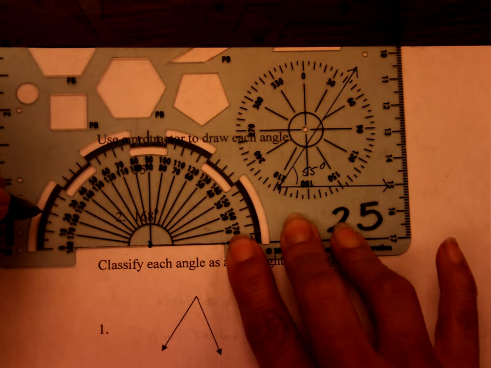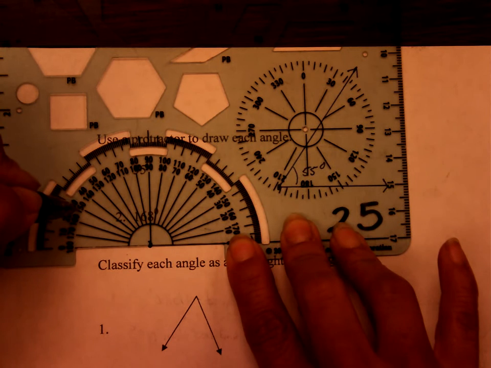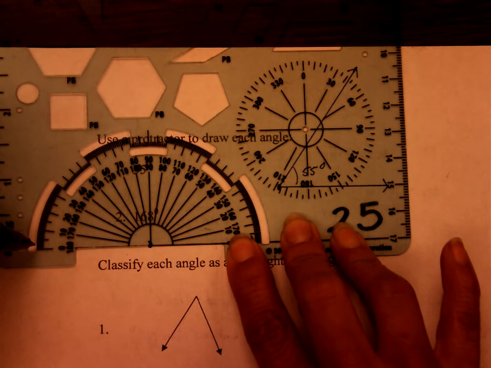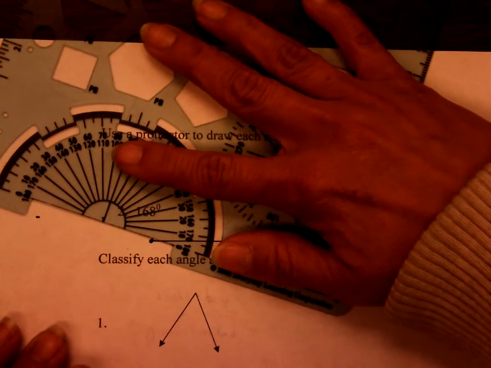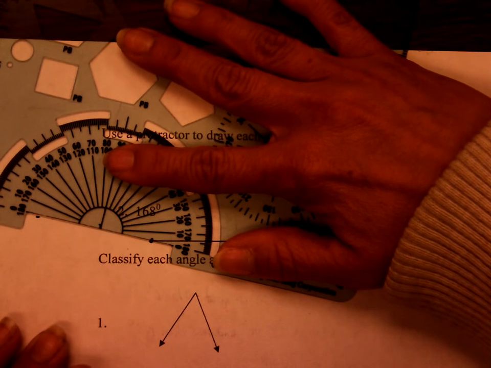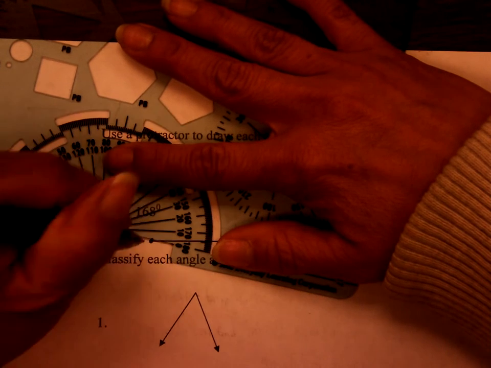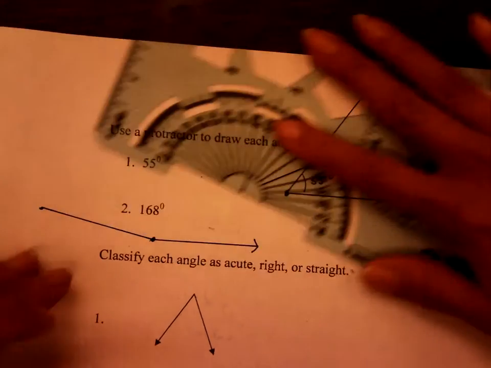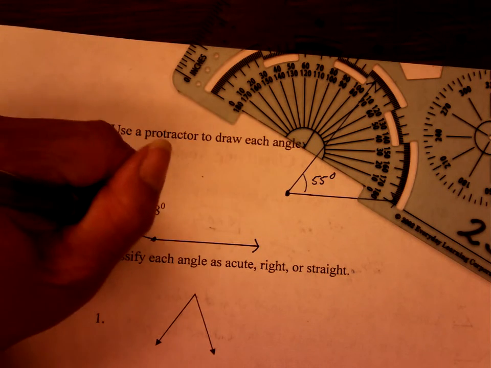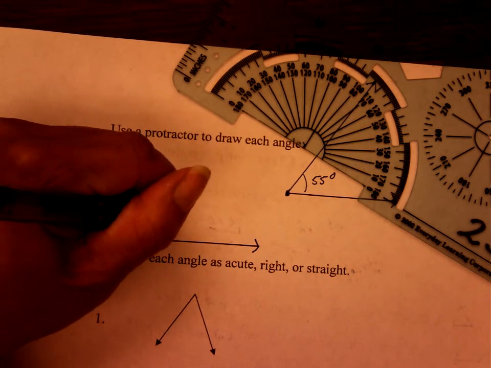Here's 160, but you have to look at the bottom number. Here's 150, here's 160, 170. So it's going down, not up. So here's 165, 66, 67, 68, right here, 168. Connect my tick mark with my dot. And this is 168 degrees.